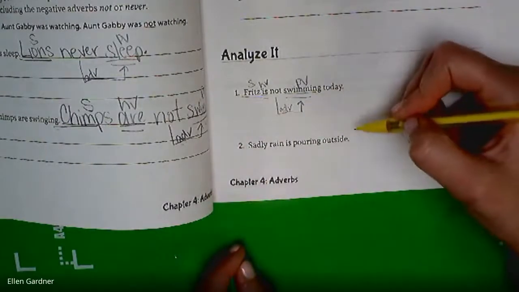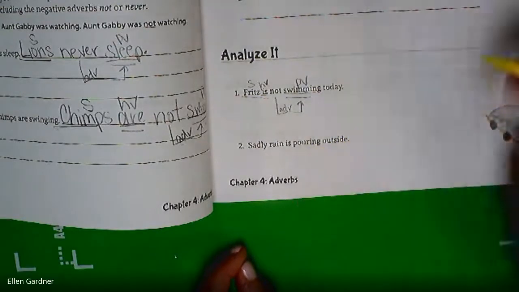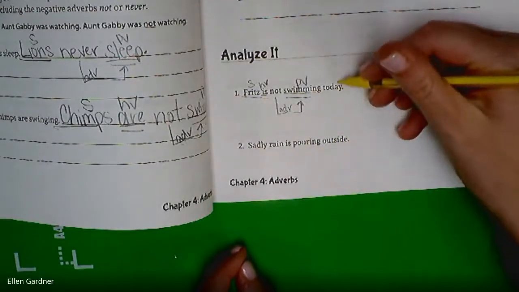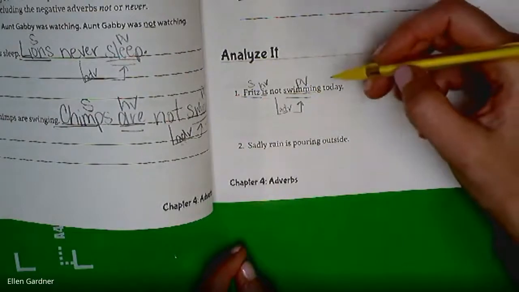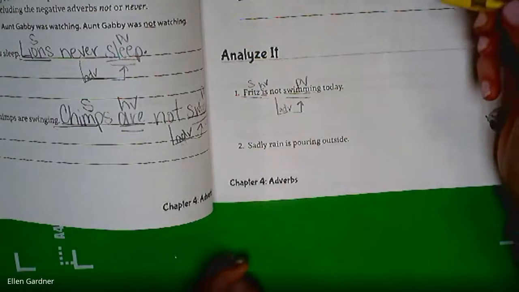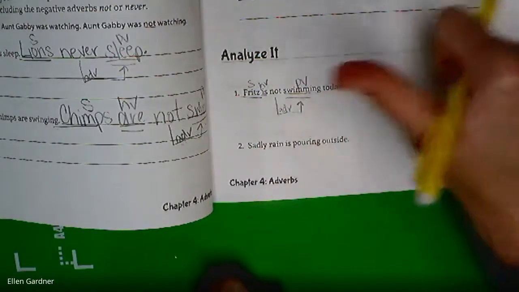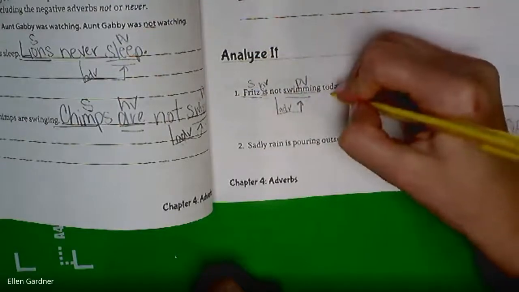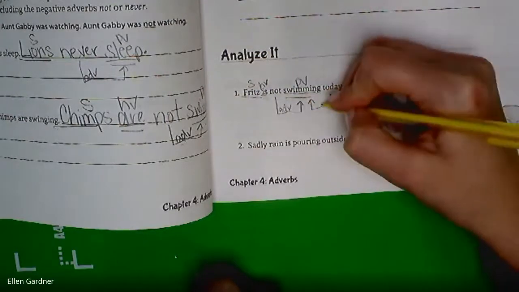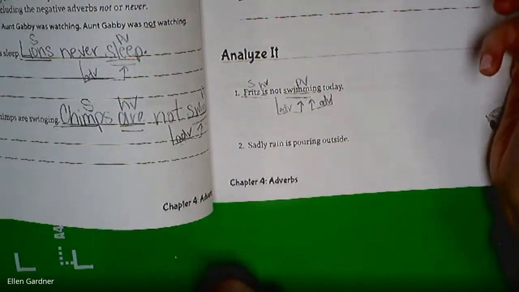Okay. Now remember our adverb questions. How, when, where. Does today tell us how Fritz is swimming, when Fritz is swimming, or where he is swimming? Did you say when? Good, that's right. Today tells us when Fritz is swimming. It is an adverbial element because it modifies a verb.